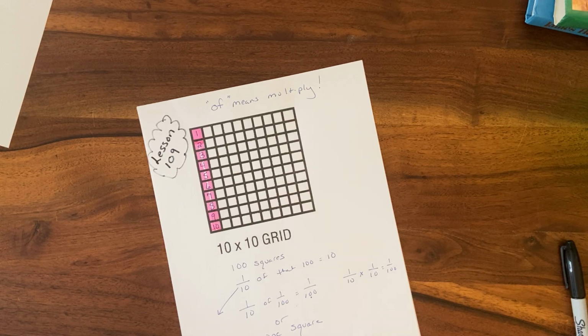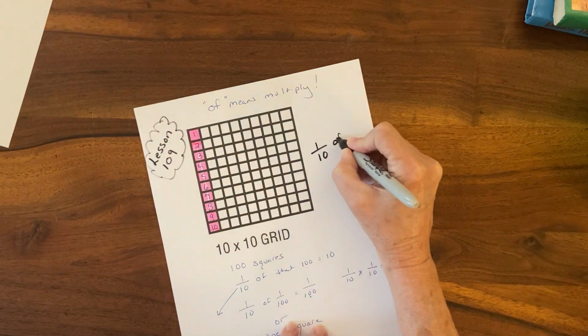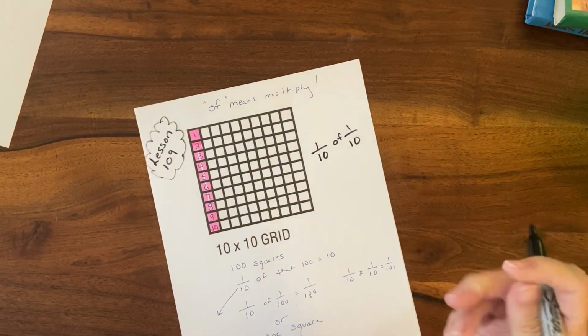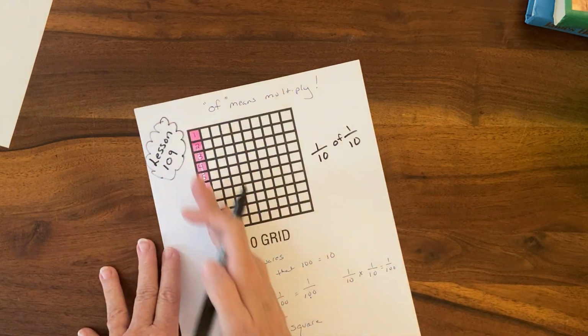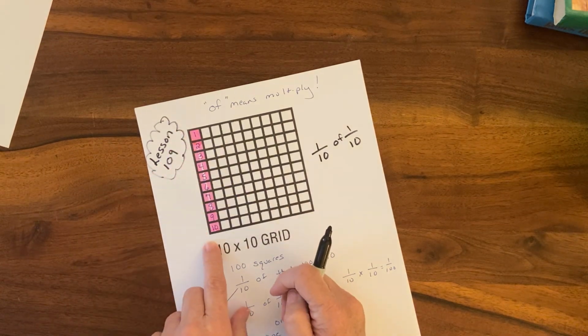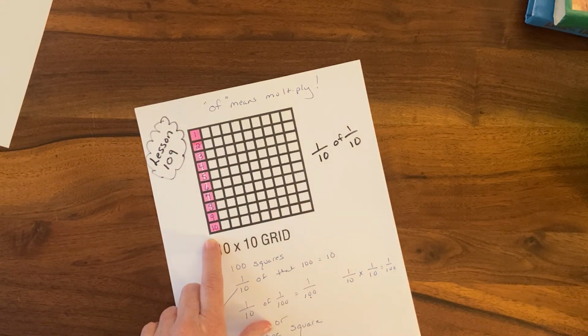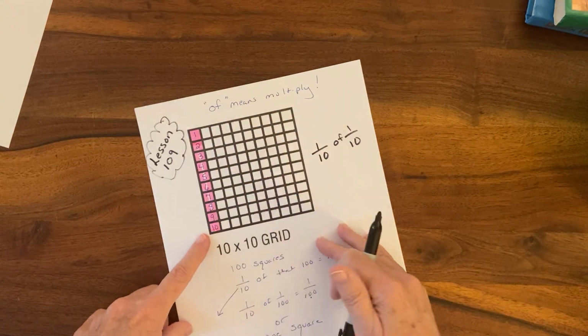Okay, this is lesson 109, and we're going to be multiplying decimal numbers. So before we do that, they asked a question. They said, what is 1/10 of 1/10? Okay, so I made myself a grid. There's 10 rows, so there's 1 out of 10, right? Okay, so that pink row is 1/10 of my whole square.